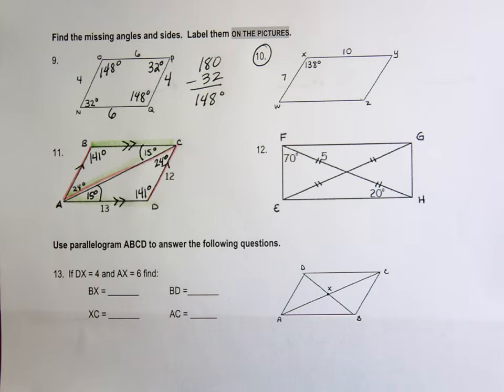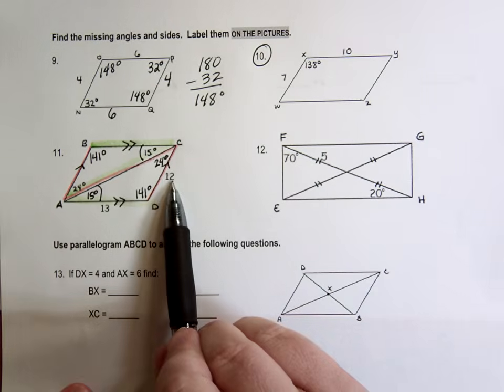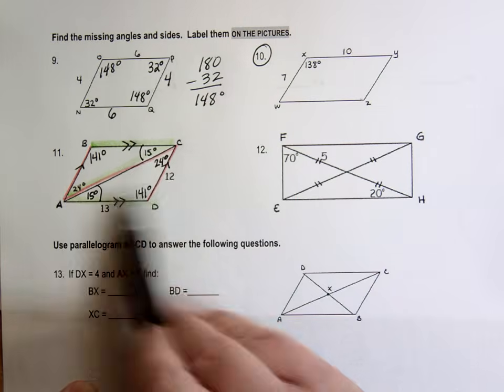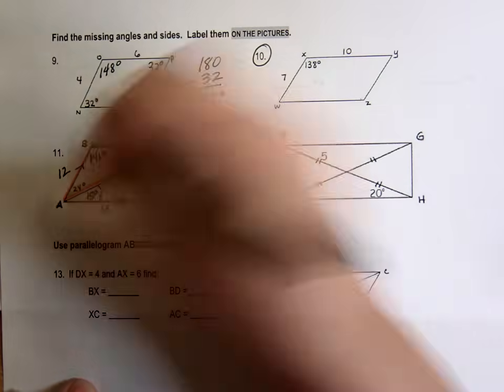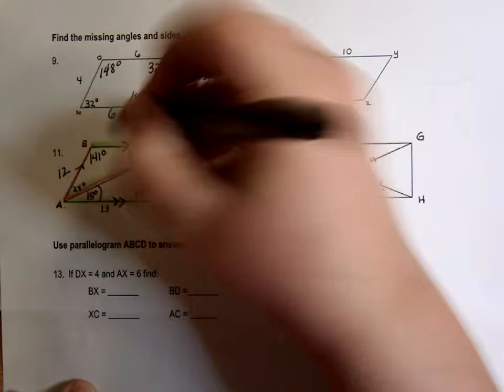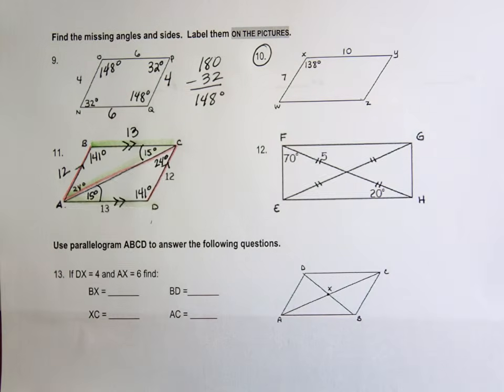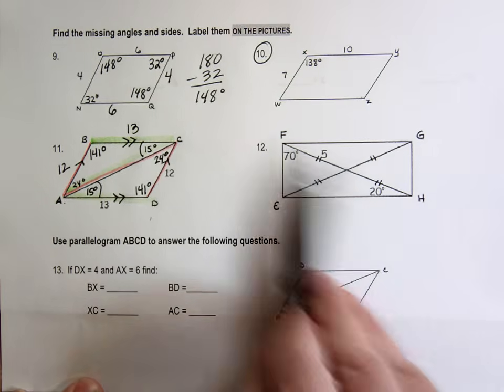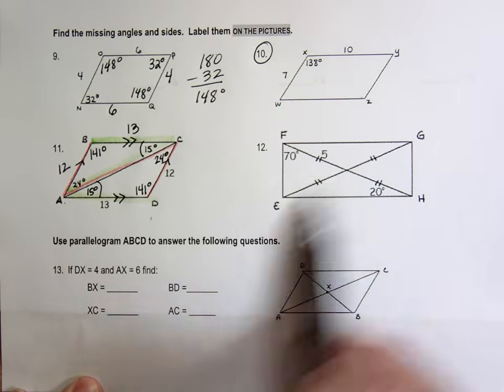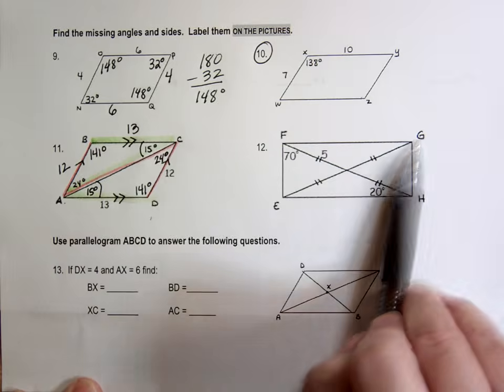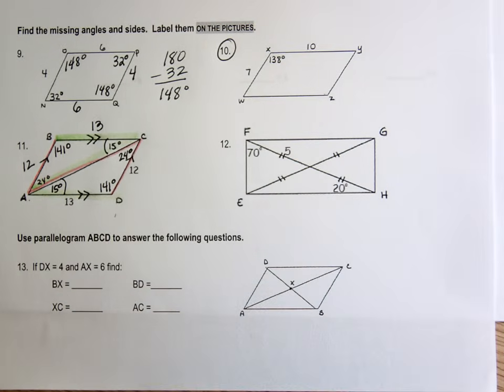They also want the missing sides because notice they gave me the side lengths. If CD is 12, so is AB. If AD is 13, so is BC. All right, number 12, we finally get into that whole diagonals bisect each other thing because FH is a diagonal and EG is a diagonal. Don't worry about the fact that this looks like a rectangle at this point because we don't necessarily know that.